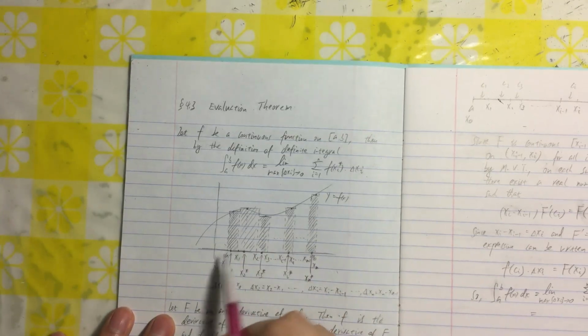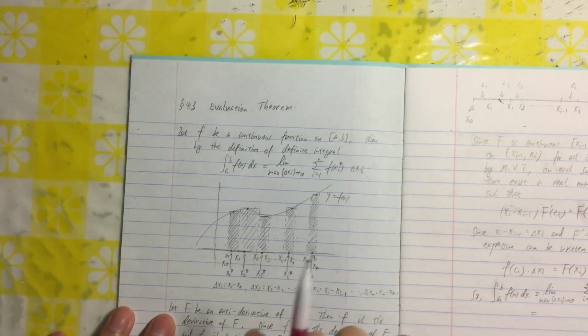It could be any point on the subinterval. So since the sample point could be any point on the subinterval, I can choose my c1, c2, c3 as the sample points.